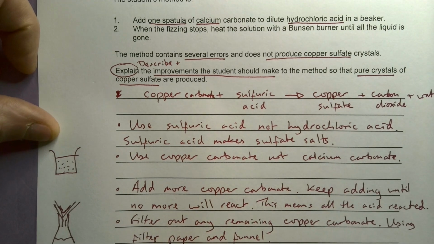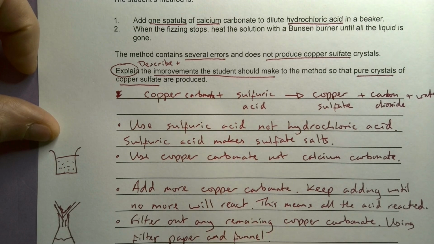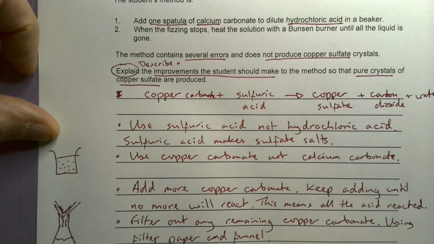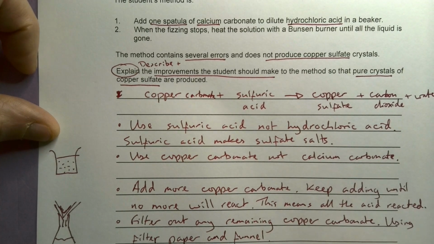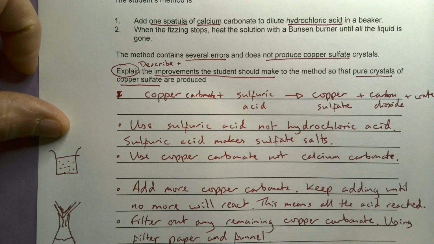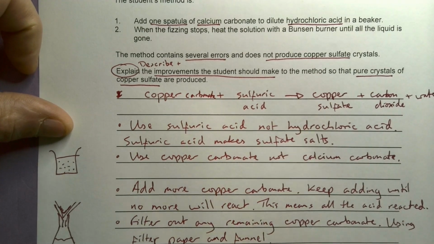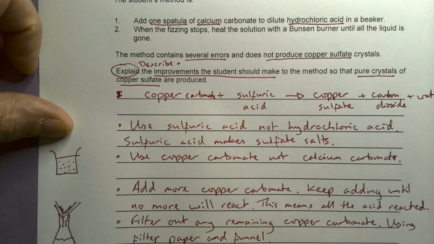Next we're going to heat it gently. Heat the copper sulfate and water gently so that the water evaporates.